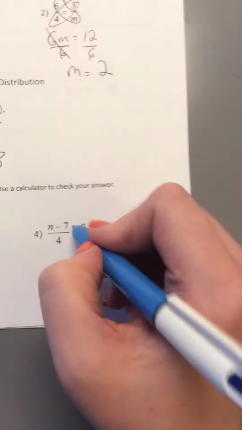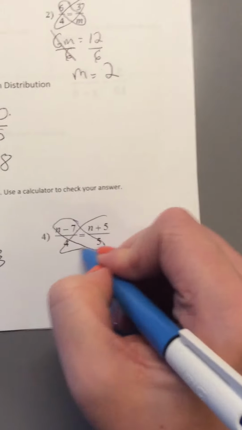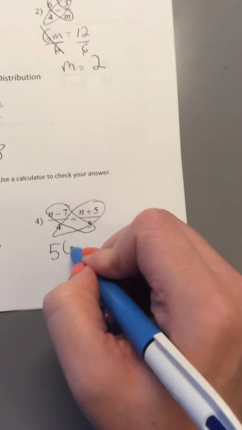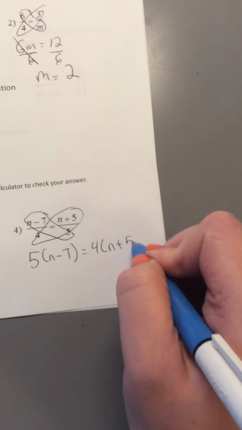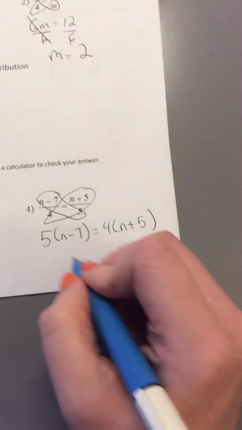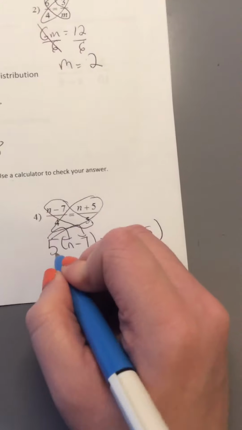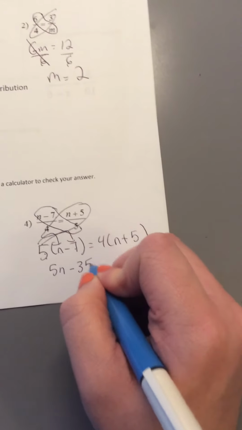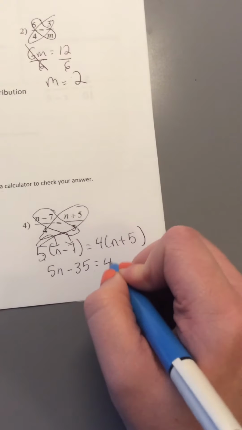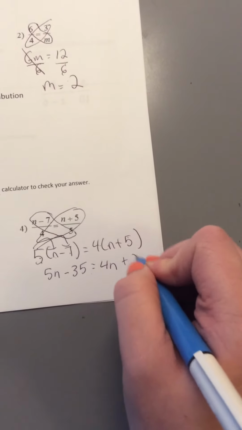Let's do one last problem. So we got 5 times n minus 7 and 4 times n plus 5. So we have to distribute on both sides. So 5 times n is 5n. 5 times 7 is negative 35. 4 times n is 4n. 4 times 5 is 20.